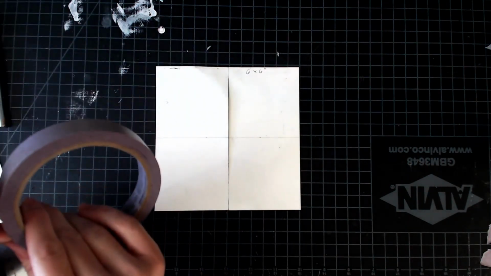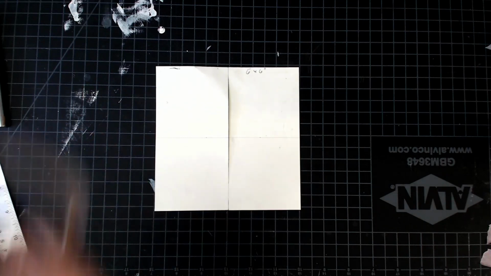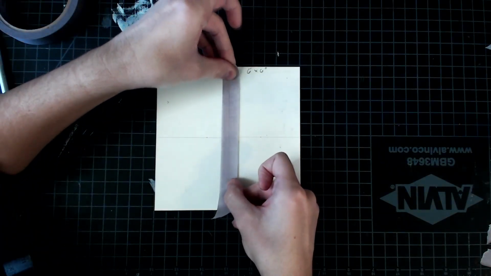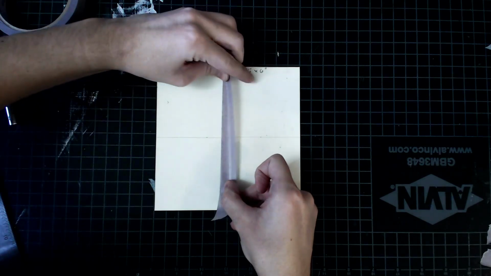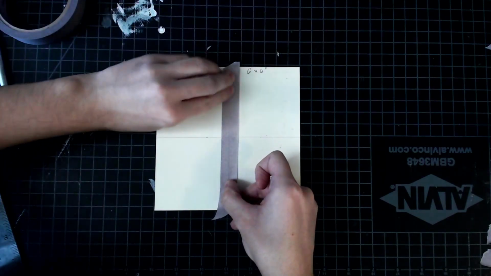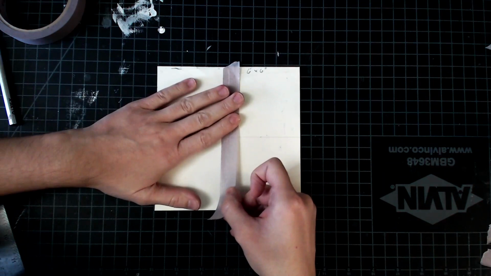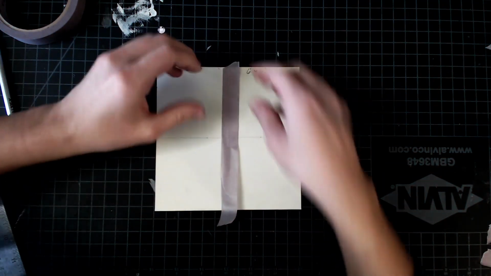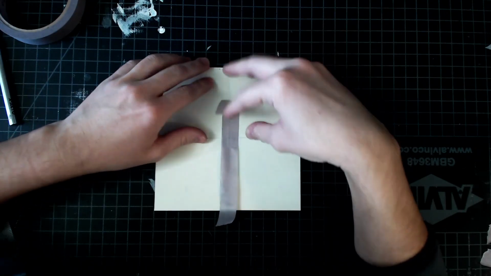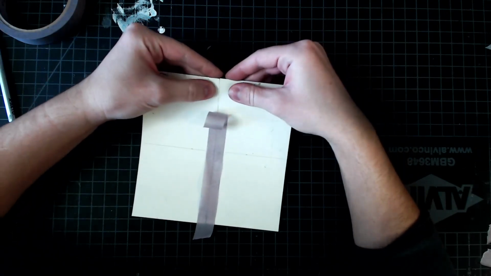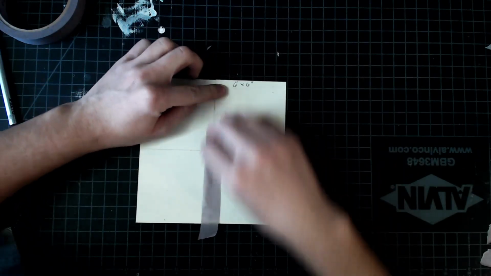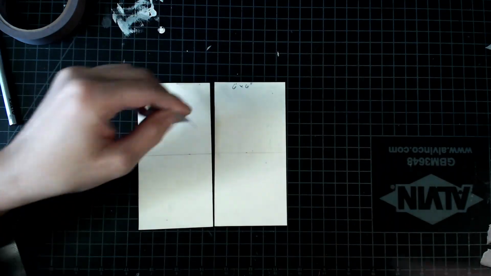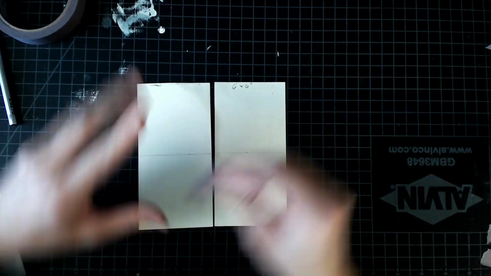Now I'm going to put a nice bead of tape right down the center, making this as flush as possible. And if it's overlapping, then let's go ahead and fix it. I'm going to use a little bit smaller tape to help me correct this to begin with.